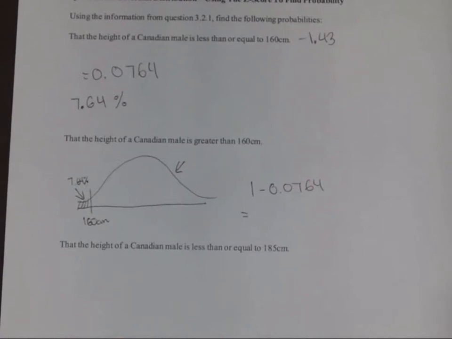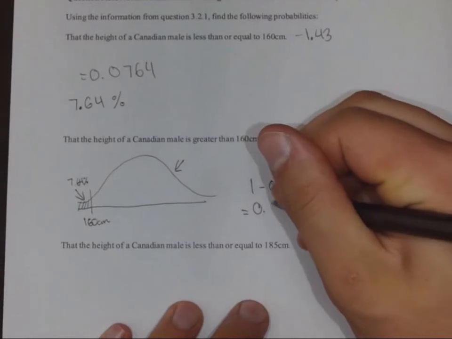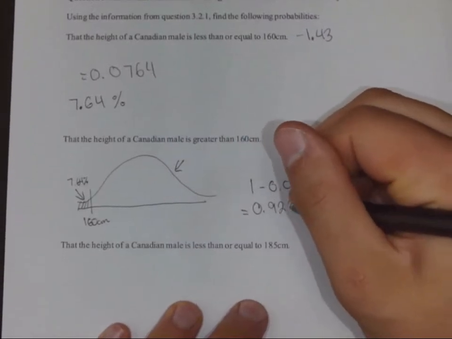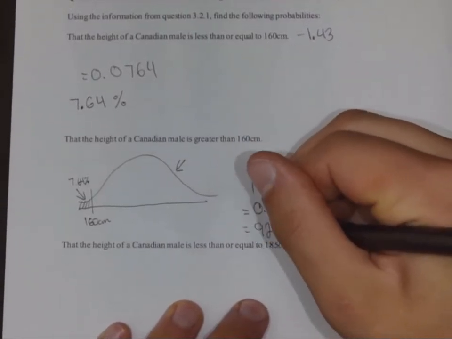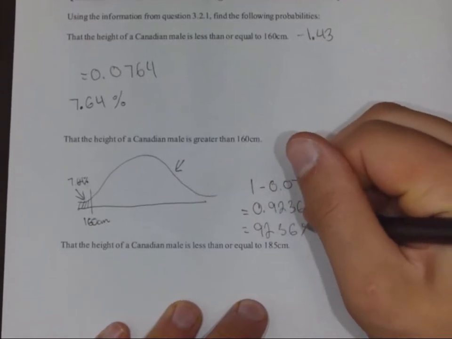So with that, we get an answer of, sorry, I just need to find my calculator. 1 minus 0.0764, we get 0.9236, or 92.36%.